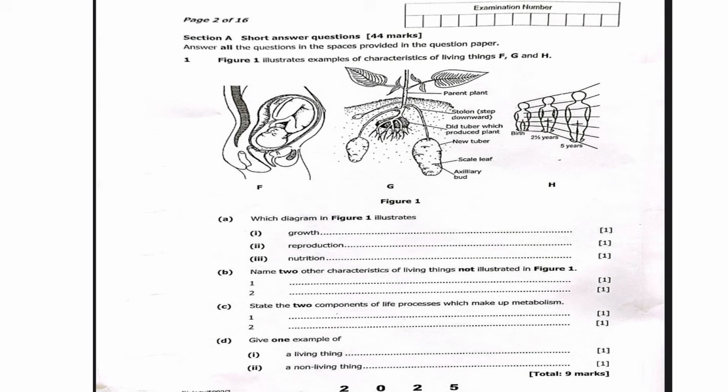Welcome to this lesson. As we can see there, we have a question on biology. This is the 2025 internal biology paper 2, question 1. Question 1 reads: Figure 1 illustrates examples of characteristics of living things.